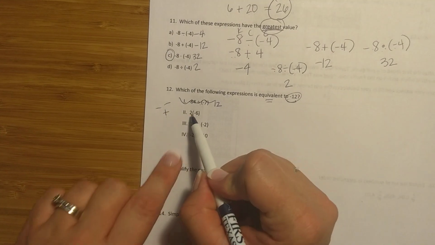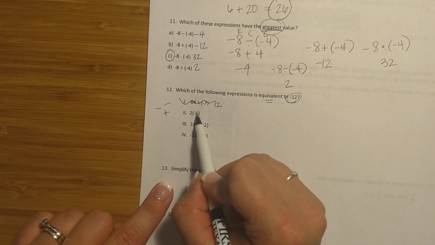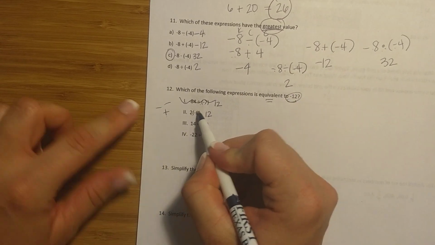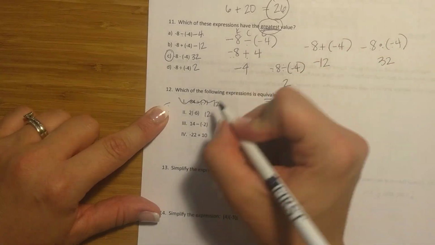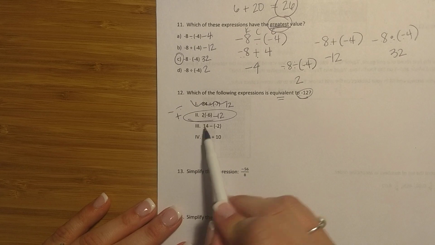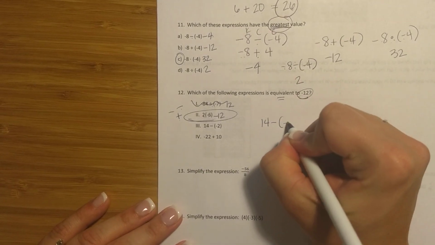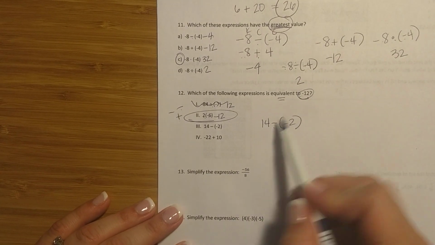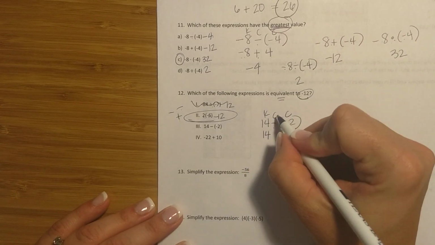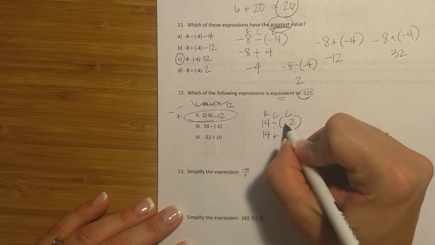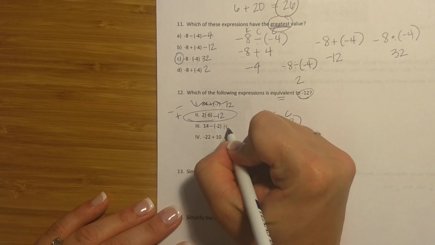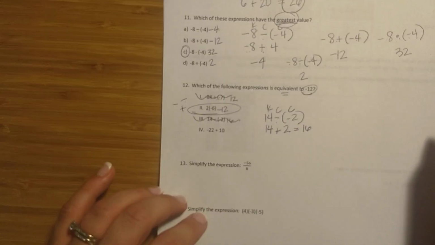Let's look at number 2. Remember, a number next to parentheses means to multiply. 2 times 6 is 12, but then I have a positive times a negative, which is a negative. So this one is negative 12, so we know this one works. Let's try number 3, 14 minus negative 2. This is a subtraction problem, so I'm going to keep, change. Keep 14, change subtraction to addition, and change negative 2 to positive 2. And 14 plus 2 is 16. We don't want that. We want negative 12.